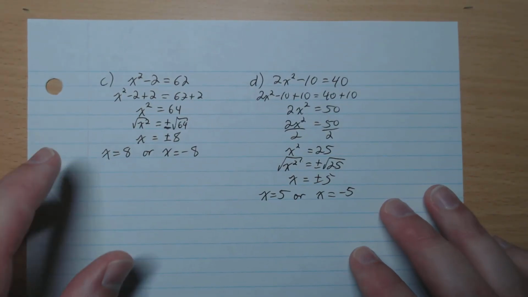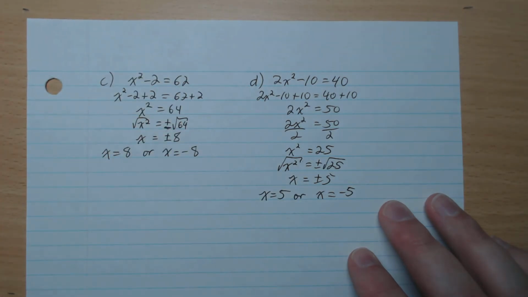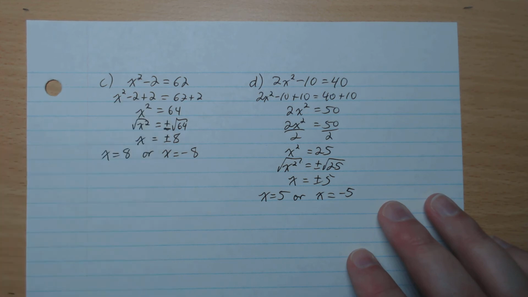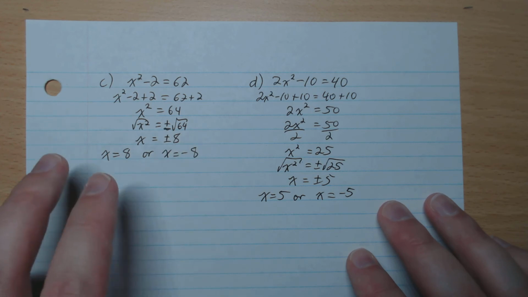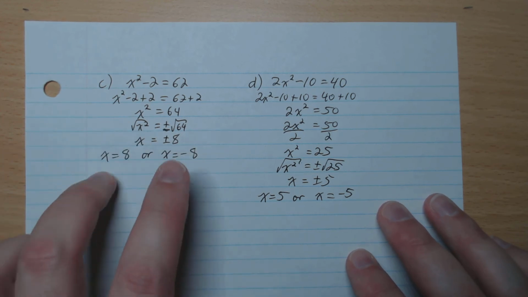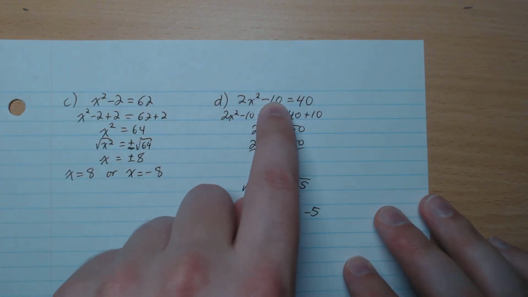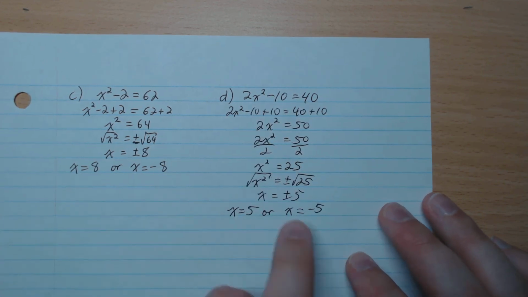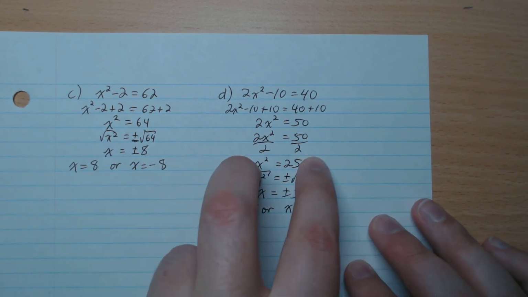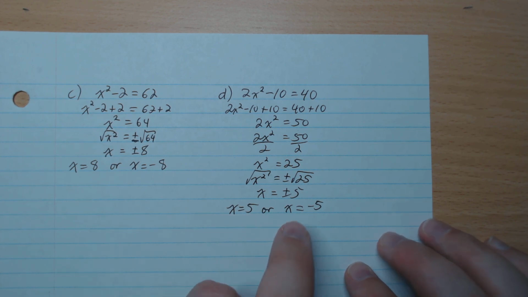Okay, C. x squared minus 2 equals 62. Plus 2 on both sides, x squared equals 64. Square root both sides, cancels out the square, bang bang. x equals plus or minus root 64, which is plus or minus 8. So x equals 8 or x equals minus 8 are the two solutions to this equation. D. Want to get rid of this 10 here, so plus 10 to both sides. 2x squared equals 50. Divide by 2 on both sides, x squared equals 25. Root both sides, square and the root cancel out. x equals plus or minus root 25, which is 5. So our two solutions are x equals 5 or x equals negative 5.